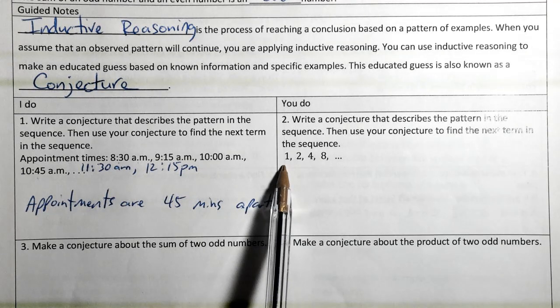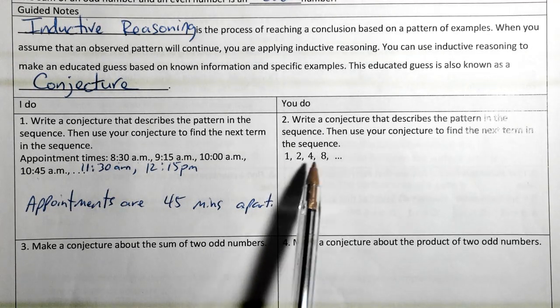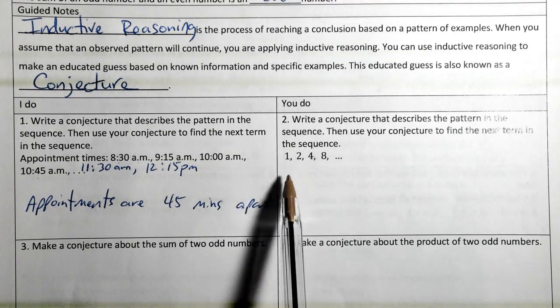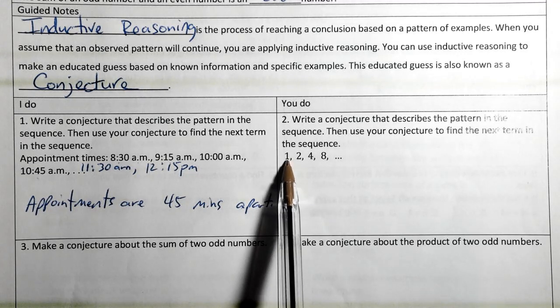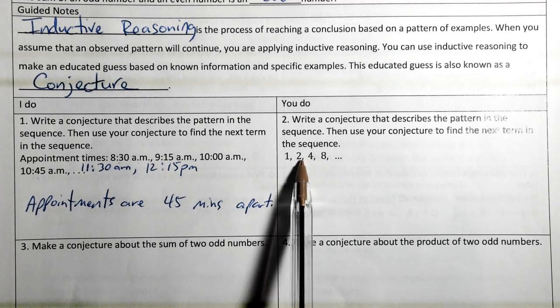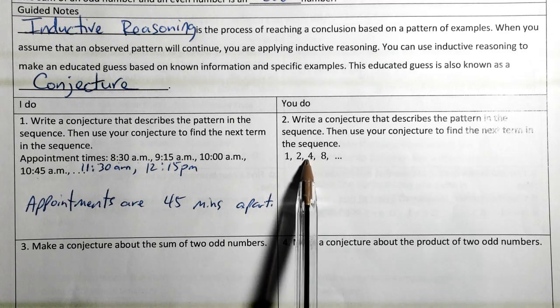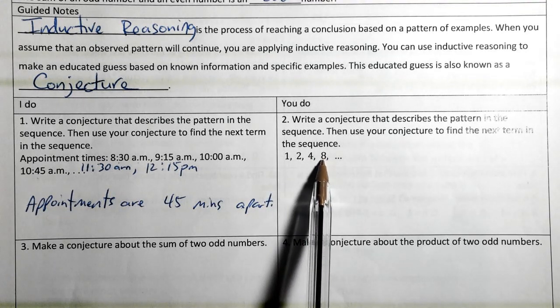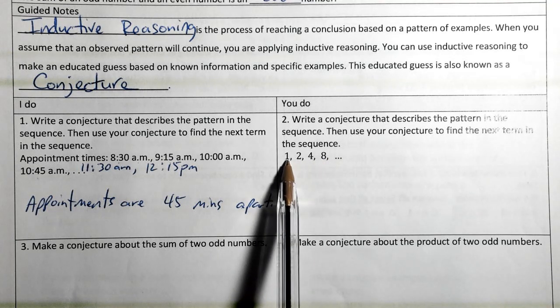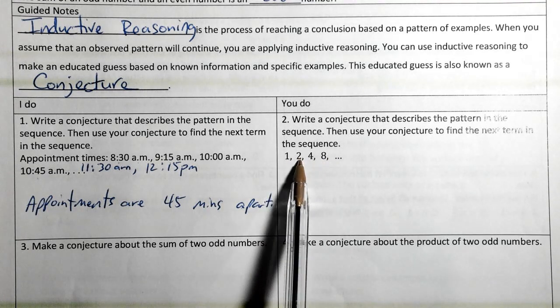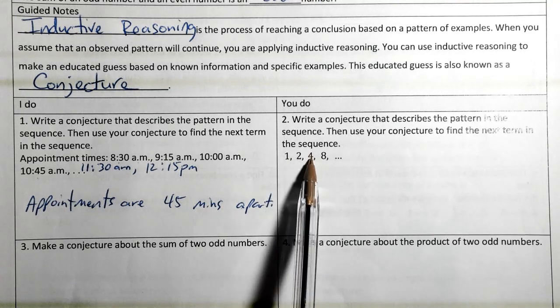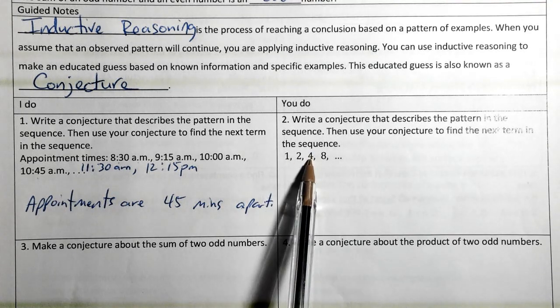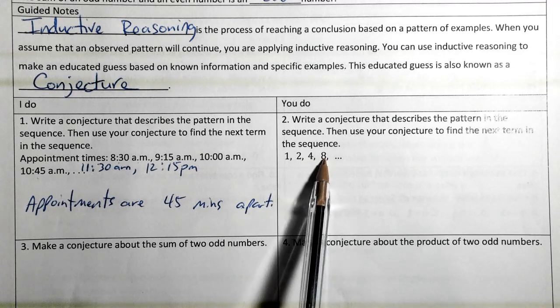And so we have 1, 2, 4, 8. Okay, so, well, 1 to 2, that's 1 more. 2 to 4, that's not 1 more though. That's 2 more. I wonder if it's 1, 2, 3. 4 plus 3 would be 7, so nope, that's not it. No, but if you double 1, you get 2. If you double 2, you get 4. If you do 4 times 2 or double it, you get 8.